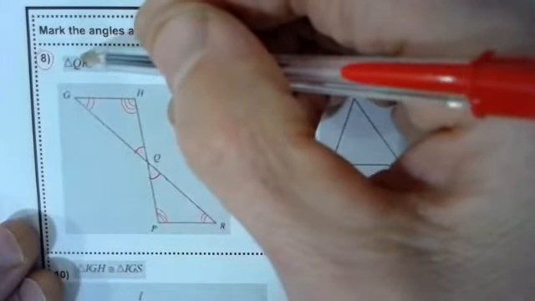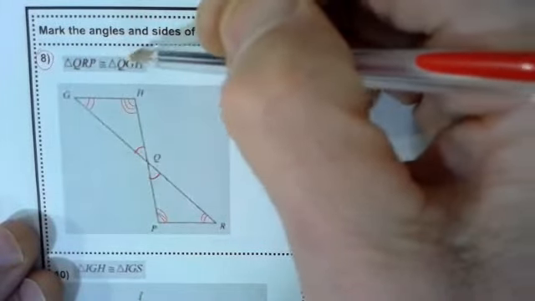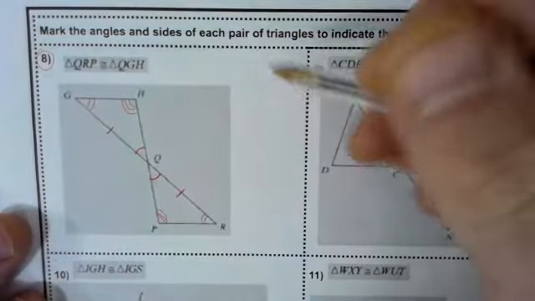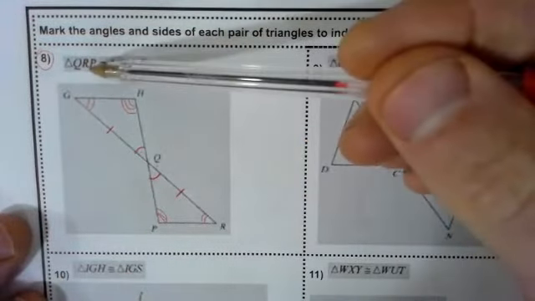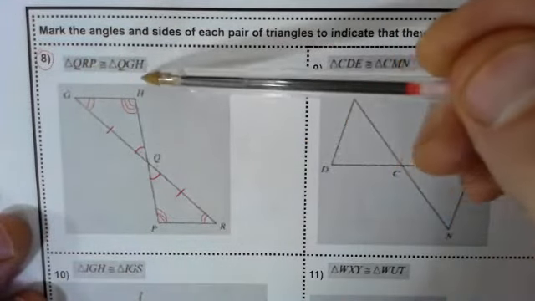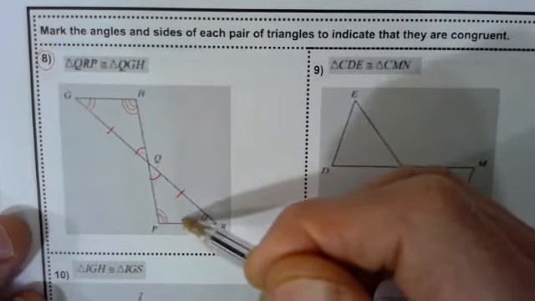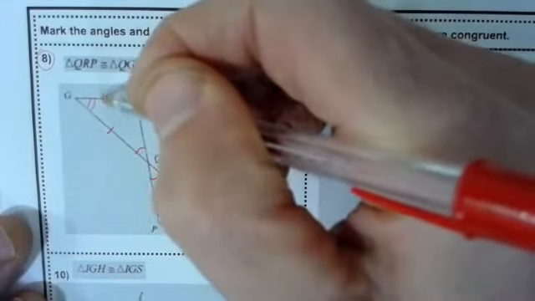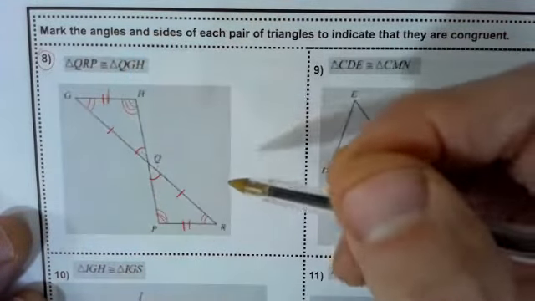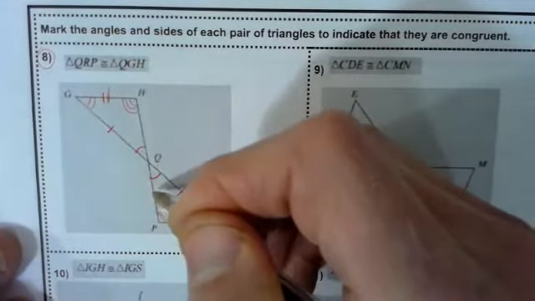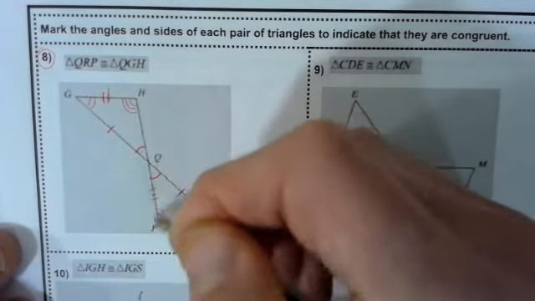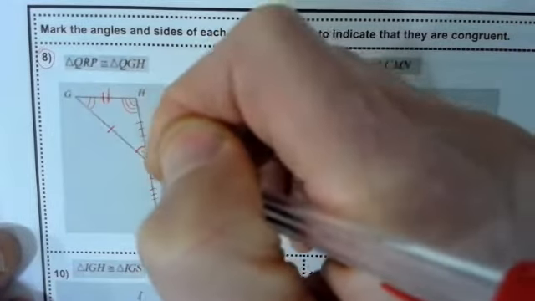QR, first 2 letters, is going to be congruent to QG. So QR, I'm going to put 1 tick mark there. QG, 1 tick mark there. Awesome. Now we have RP. That's going to match up to GH. RP is down here, so let's give that 2 tick marks. GH is up here, 2 tick marks there. That leaves us with our last one. We have 1, 2, 3 tick marks for QP, and 1, 2, 3 tick marks to QH. Awesome. Done.